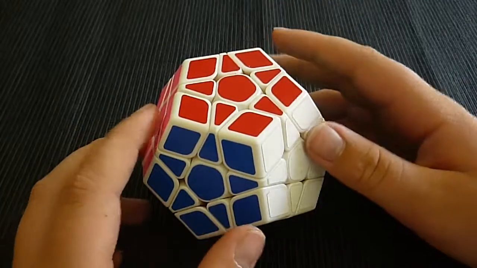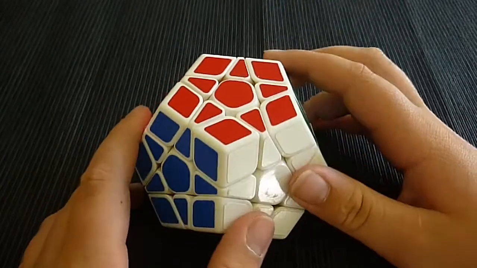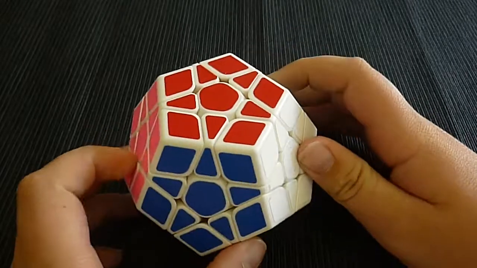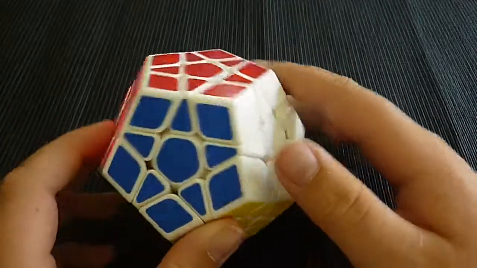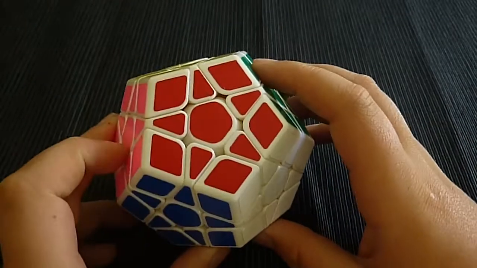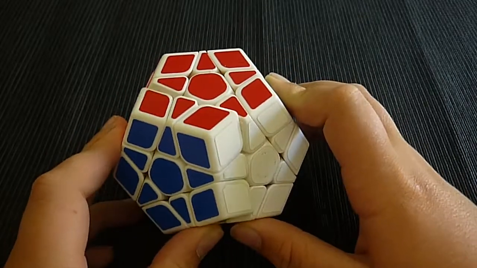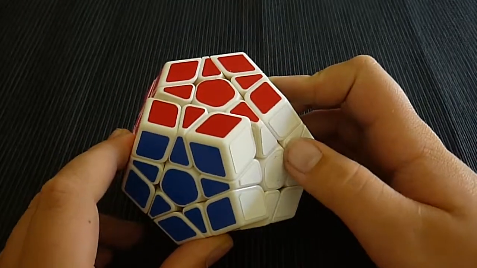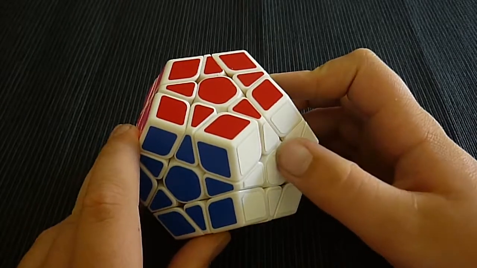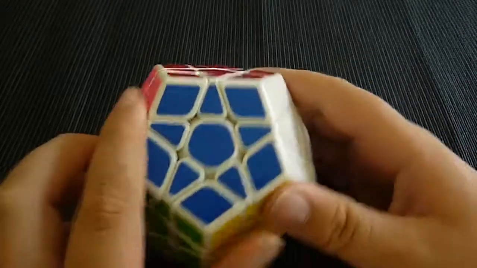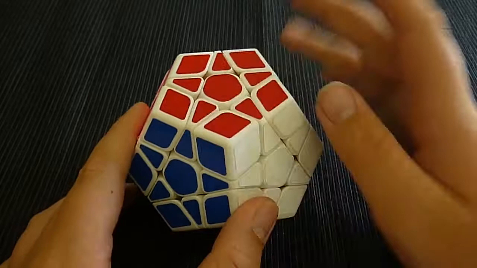So, if you don't know how to solve a 3x3 already, you're going to need to do that because the Megaminx uses some 3x3 algorithms. Just go and learn the beginner's method because that's all we'll be using today. If you use CFOP, then you can just do the different algorithms for the first part until the last layer.